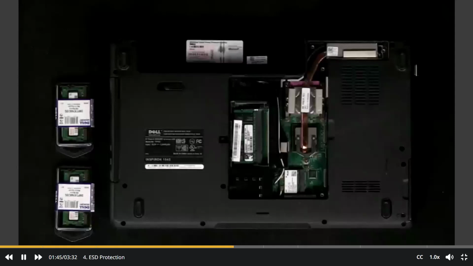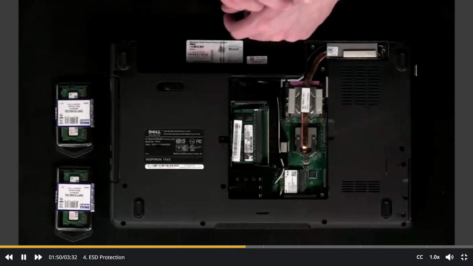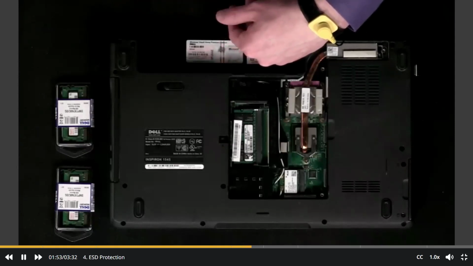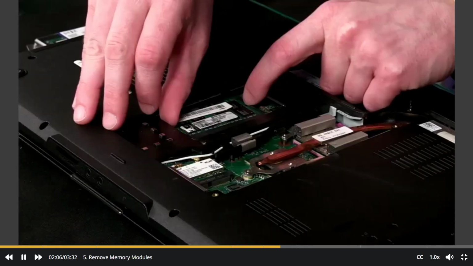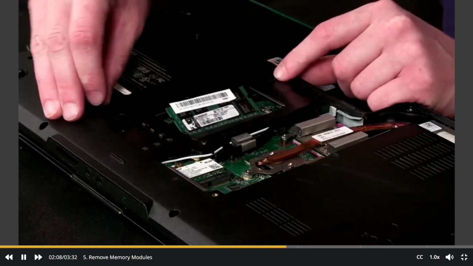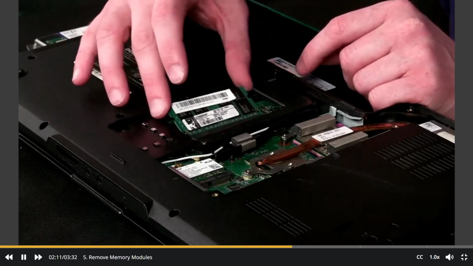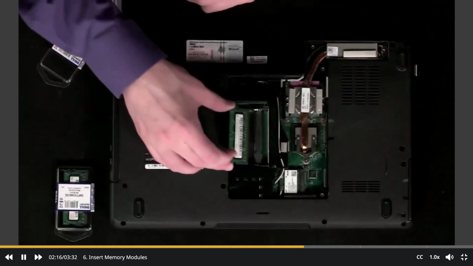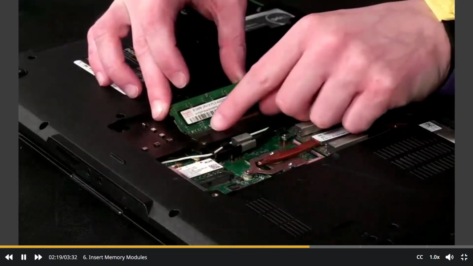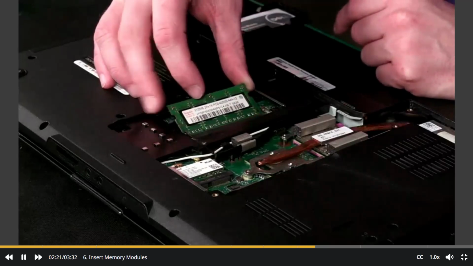Now, before you remove or install memory, always remember to place the notebook on an anti-static mat and wear an anti-static wristband. This is very important when working with memory, which is extremely susceptible to ESD, or electrostatic discharge. Before you can install any new memory, you might have to first remove the old memory module or modules. Most have two spring clips holding them in place. You release the memory modules by pushing up these two spring clips. When you do, the memory module will pop out, allowing you to remove it. To insert the new memory module, first line up the notch on the module with the notch on the slot. Then, at a bit of an angle, slide the memory module in until it bottoms out.